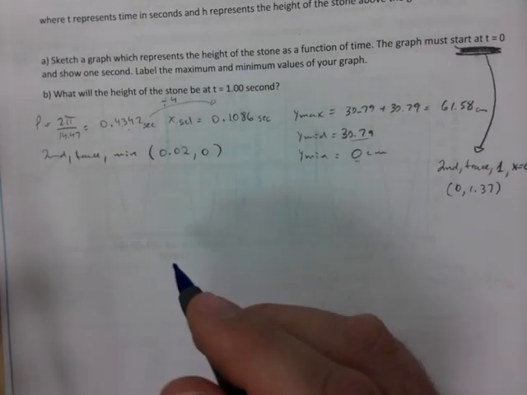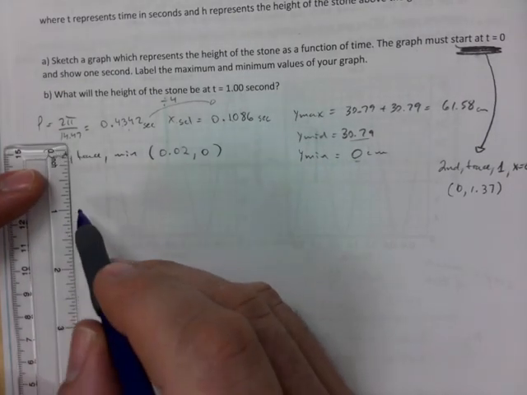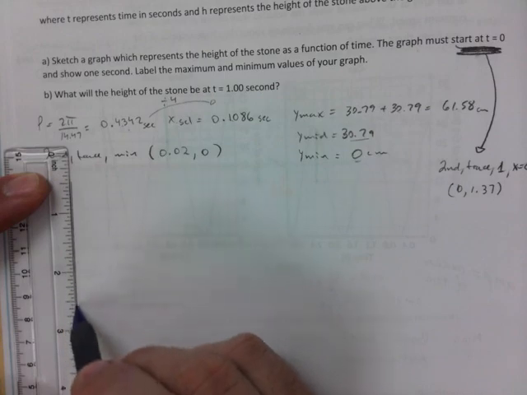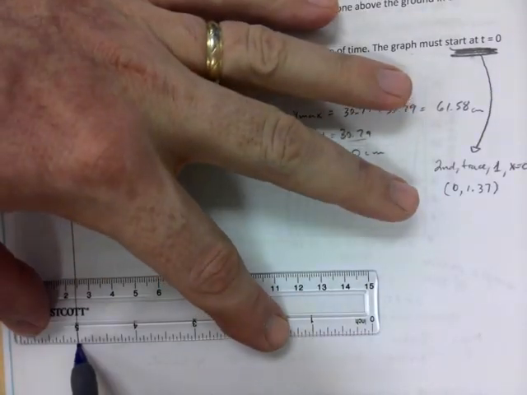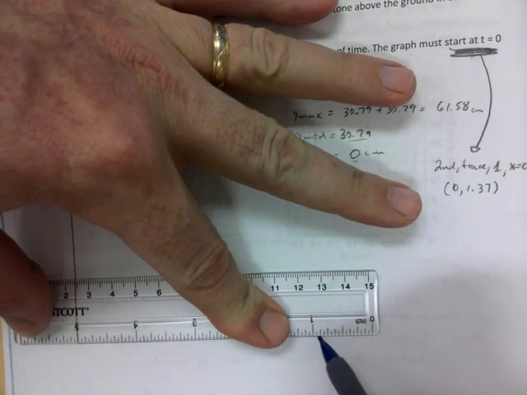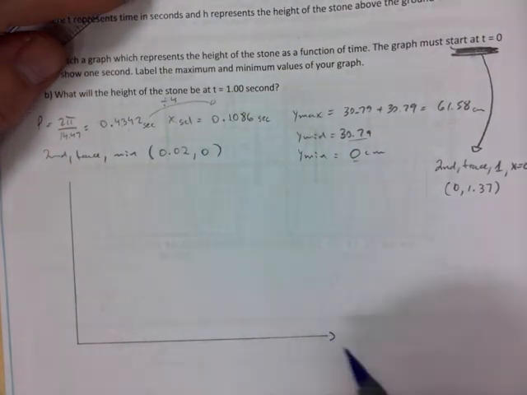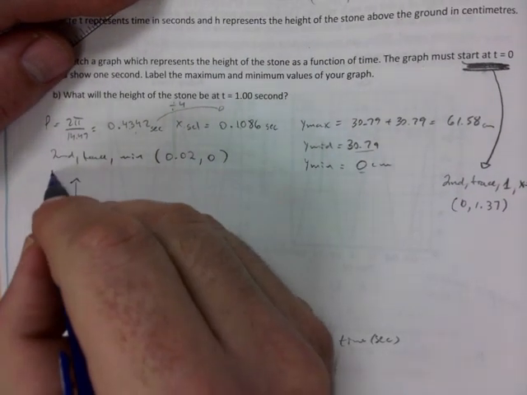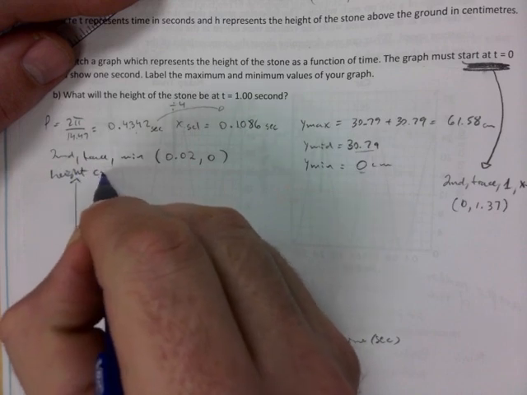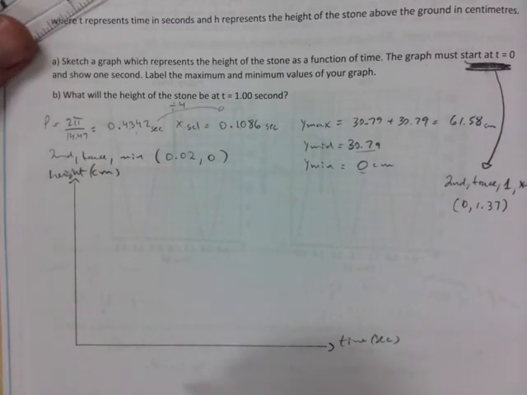So I'm staying in the positive quadrant, in quadrant 1. So I'm just going to go ahead and graph this. I'm not even going below ground, right? I'm staying above. So here, this should be just enough. Time in seconds, right? Height in centimeters. And we're good to go.